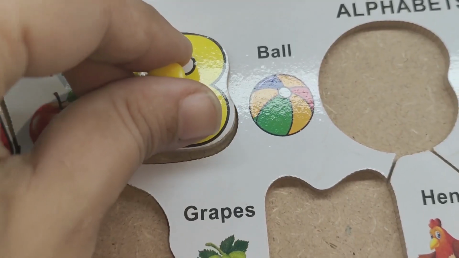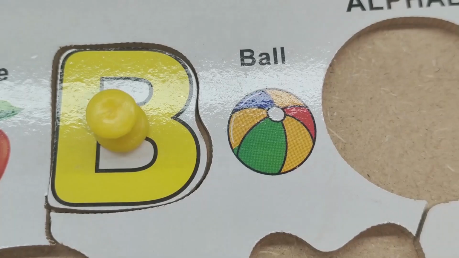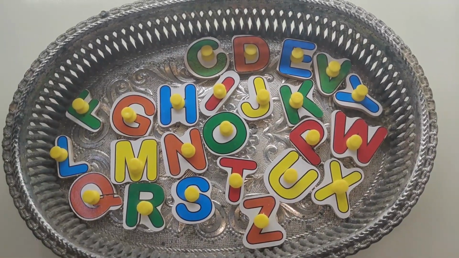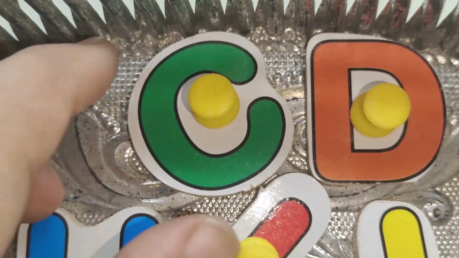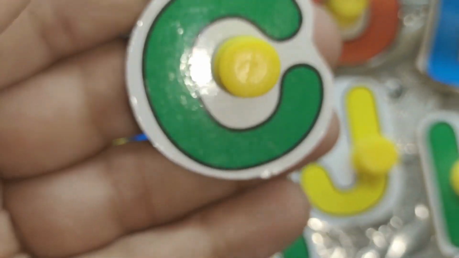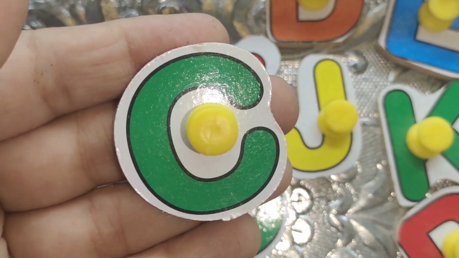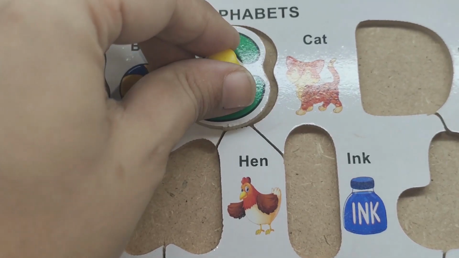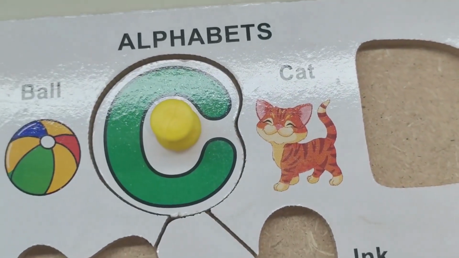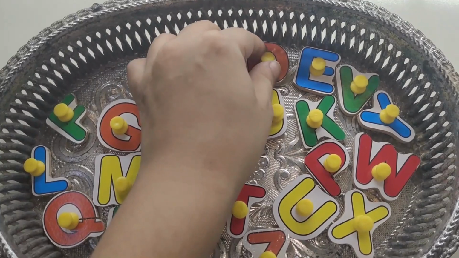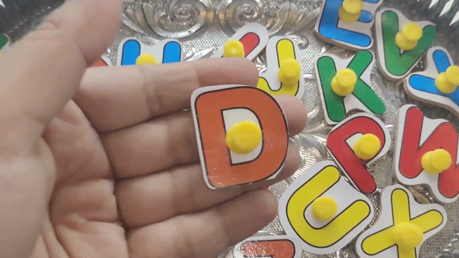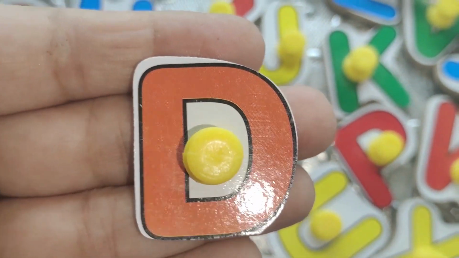B for ball. What comes after B? Here is letter C. This is letter C. C for cat. What comes after C? Letter D. D for dog.